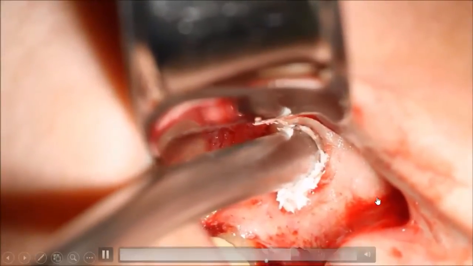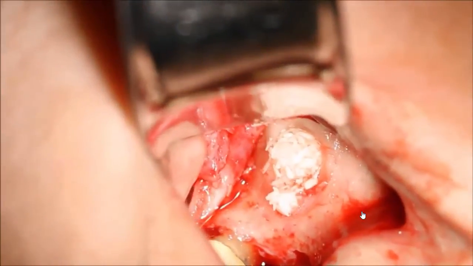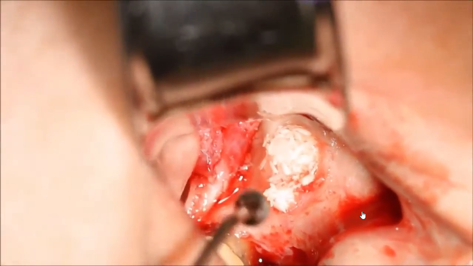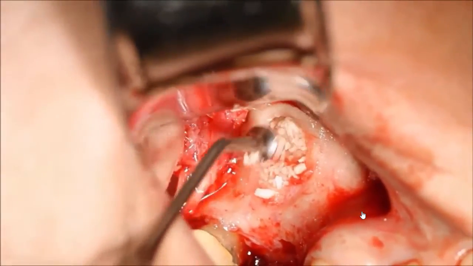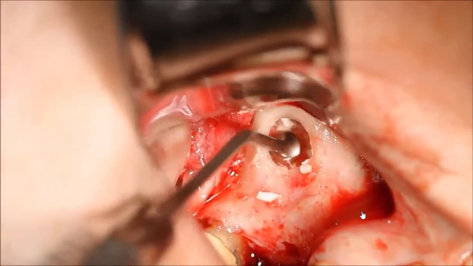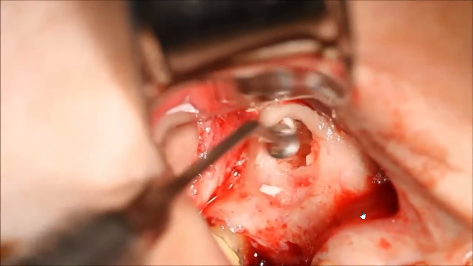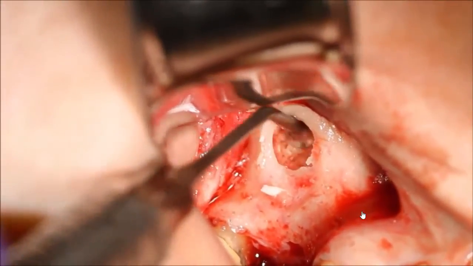هون هلا مثل ما شايفين بلشنا نحط البون graft. Here I was using the allograft. It's FDBA allograft using large particle size. The particle size here is 1 millimeter. طبعا there is also small particle size FDBA.